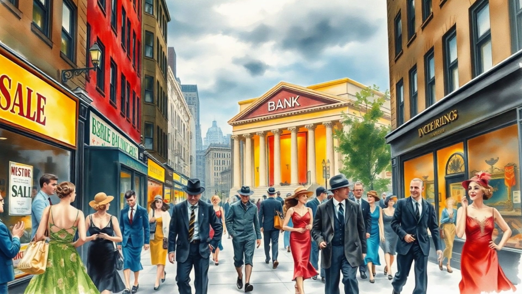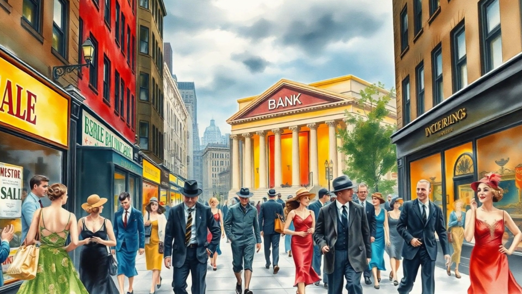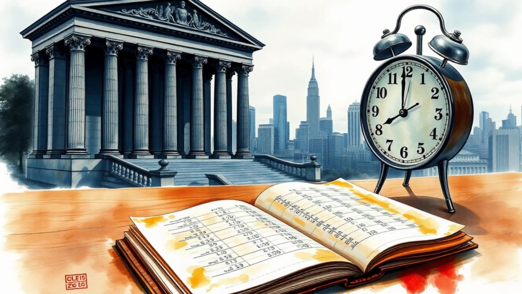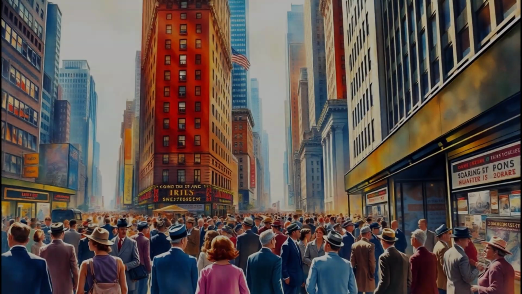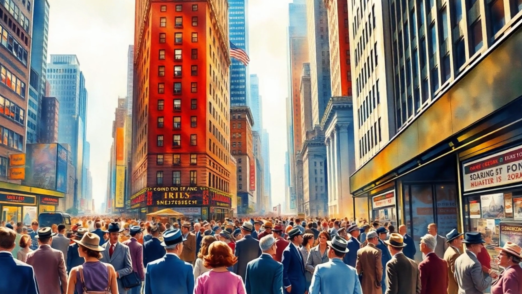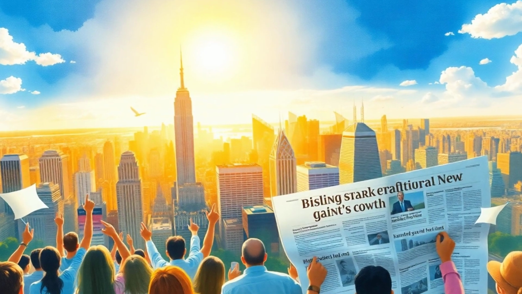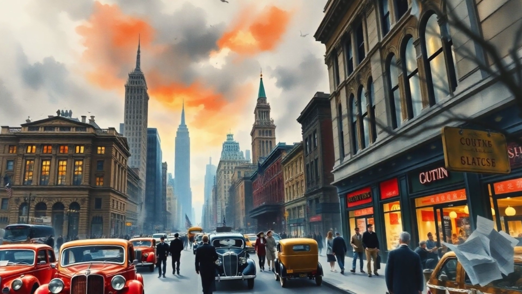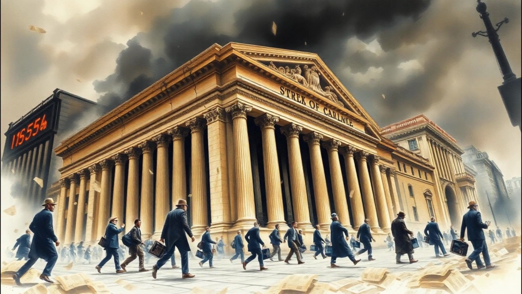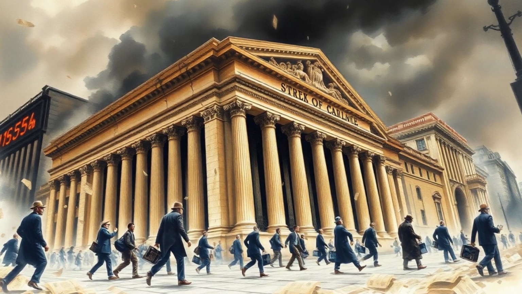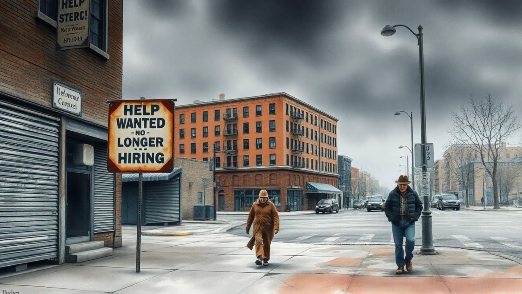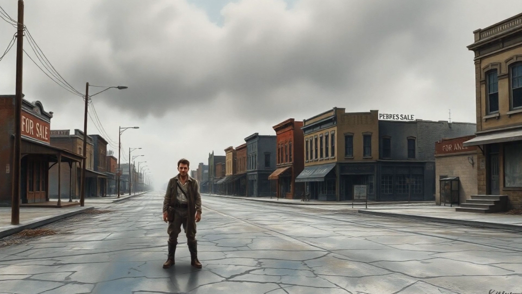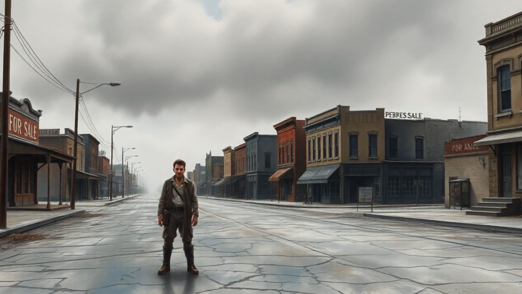In the 1920s, the Federal Reserve flooded the economy with cheap credit. Interest rates were kept artificially low. Banks lent recklessly. Stock prices soared. Everyone believed the boom would last forever. It didn't. In October 1929, the stock market crashed. Banks failed by the thousands. Unemployment hit 25%. The economy collapsed into the worst depression in American history.